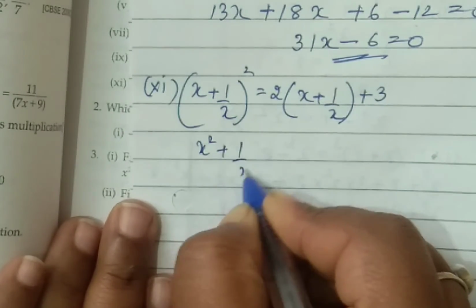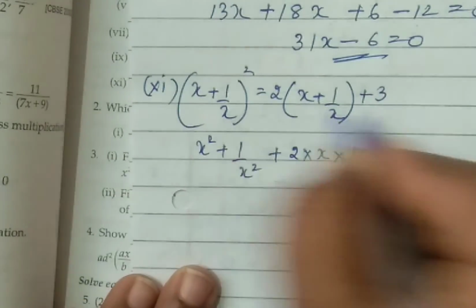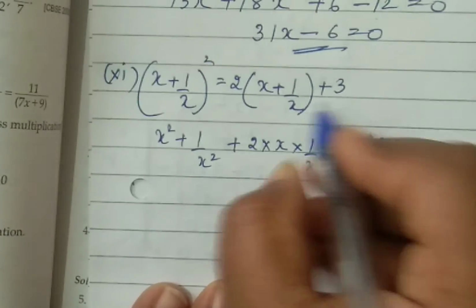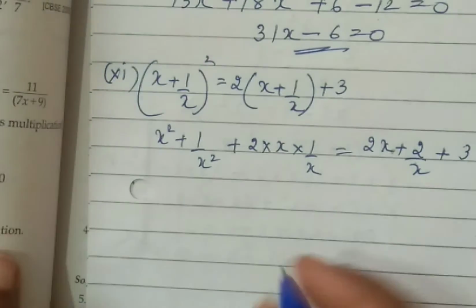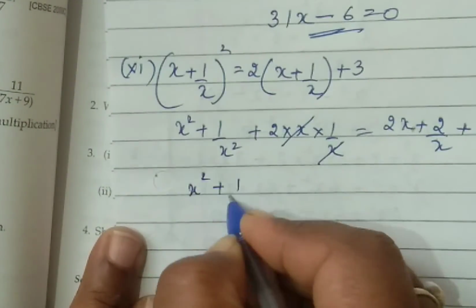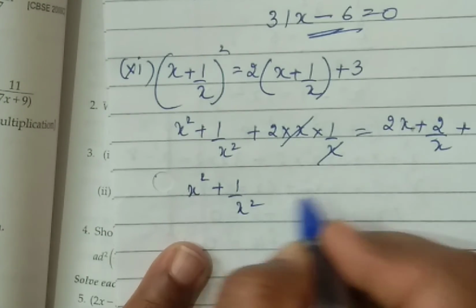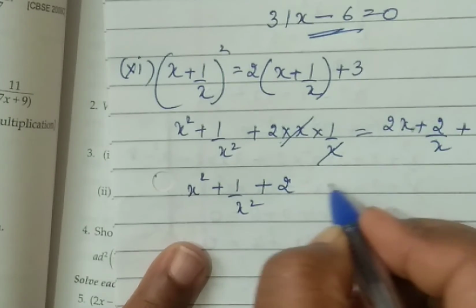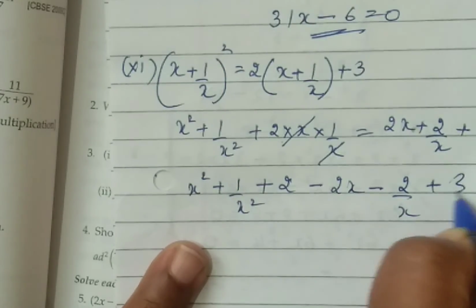So x square plus 1 by x square plus 2 into x into 1 by x is equal to 2x plus 2 by x plus 3, right? Here when you see, x and x will get cancelled here. This will be x square plus 1 by x square plus 2 here, and here minus 2x minus 2 by x plus 3.